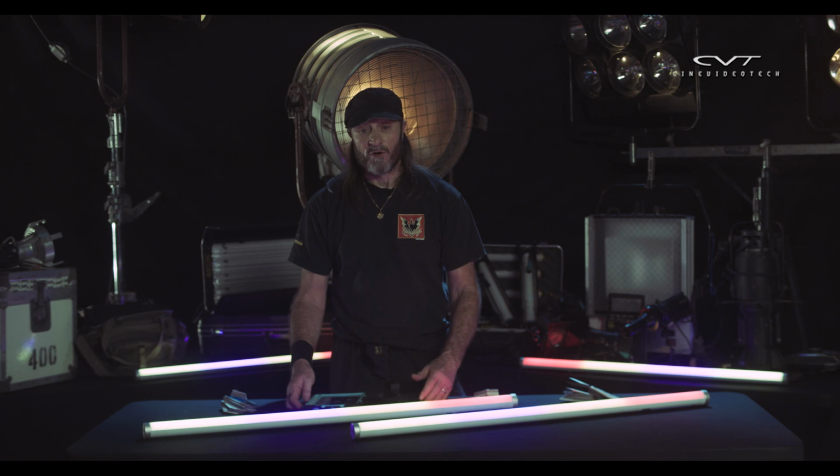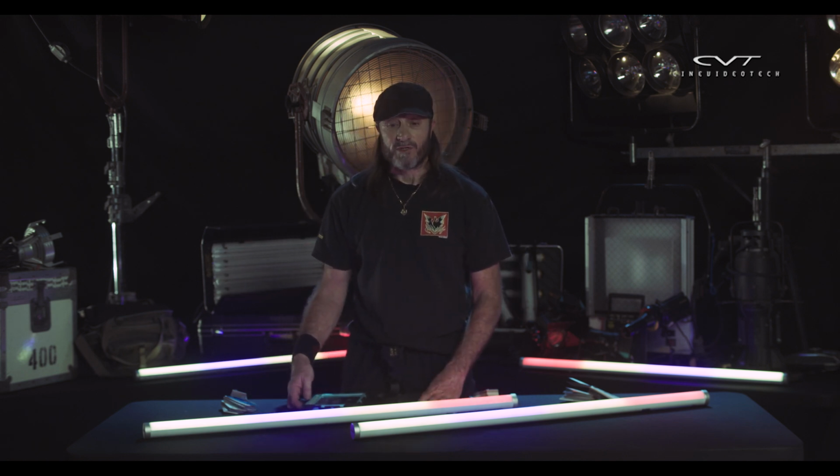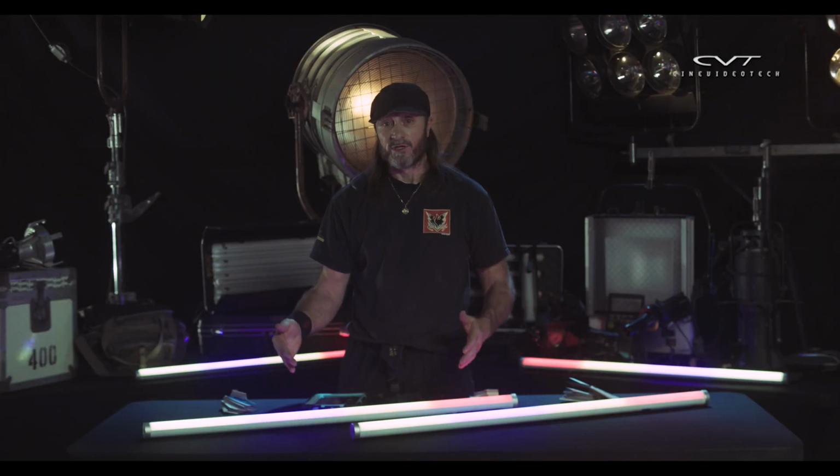You can also program these so the battery lasts as long as you're going to be shooting. So if you know that you need illumination for, let's say, 6 hours, you can program every light so that it will take whatever battery power it has and run it to that 6 hours before it shuts off.